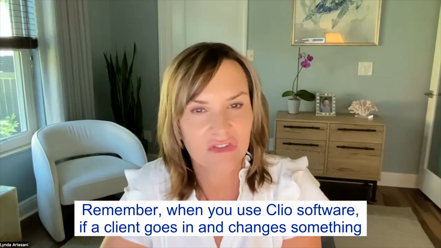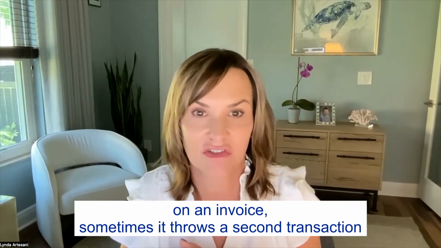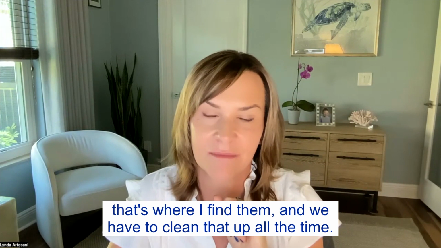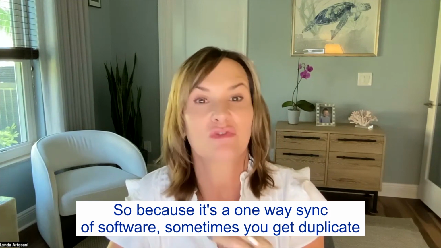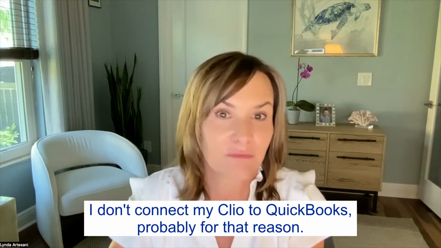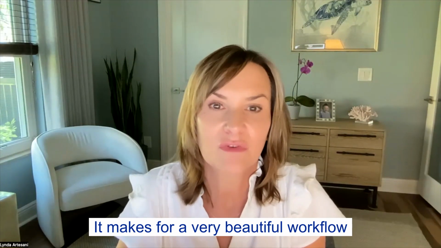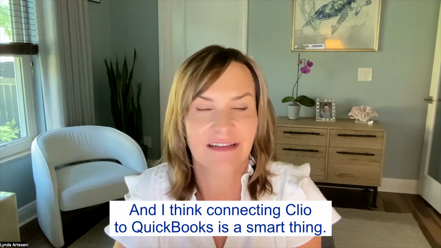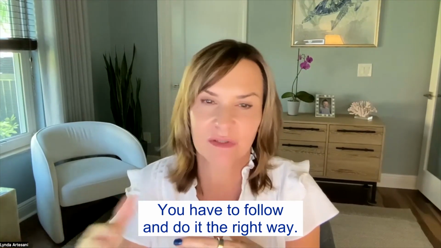Remember, when you use Clio software, if a client goes in and changes something on an invoice, sometimes it throws a second transaction over, and you'll find that transaction in the undeposited funds account. For the most part, that's where I find them, and we have to clean that up all the time. Because it's a one-way sync of software, sometimes you get duplicate entries, which is probably the reason attorneys always go, oh, I don't connect my Clio to QuickBooks. But you really want to integrate the software. It makes for a very beautiful workflow where you can get that three-way bank reconciliation. I think connecting Clio to QuickBooks is a smart thing. It's also a very complex step, and you have to follow it and do it the right way.